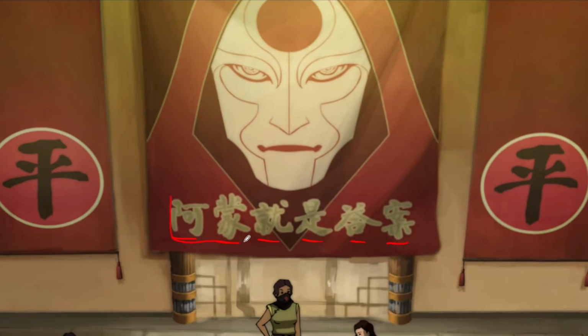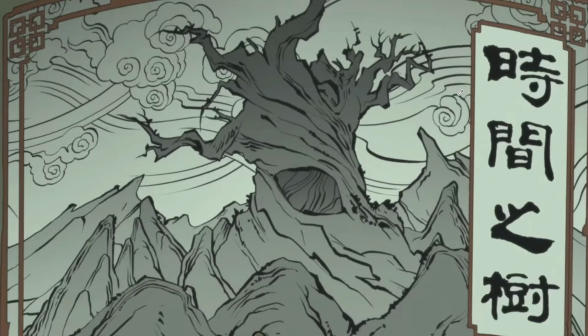So Amon, 赵西 means is, that one means answer. So Amon is the answer. And then here, this is a scene from book 2. This is the part where Jinora goes to the spirit world, and then she goes to Wan Shitong's library, and she learns about Vatu and the Tree of Time.